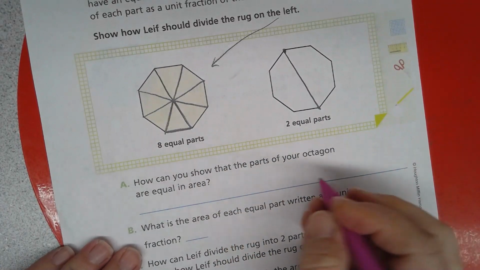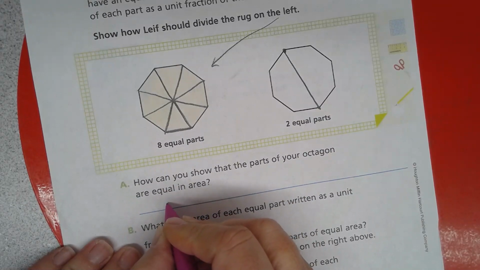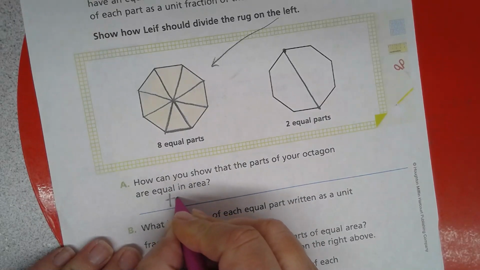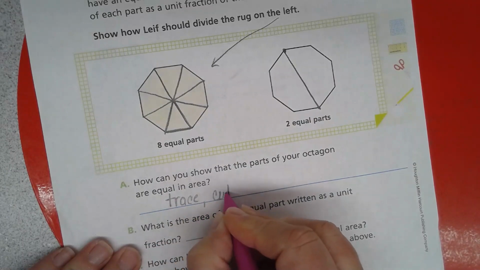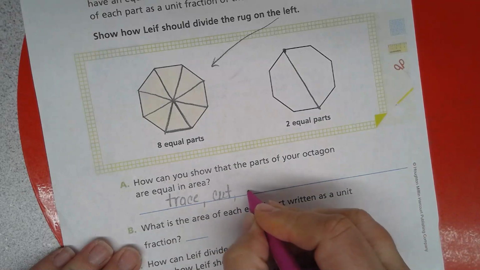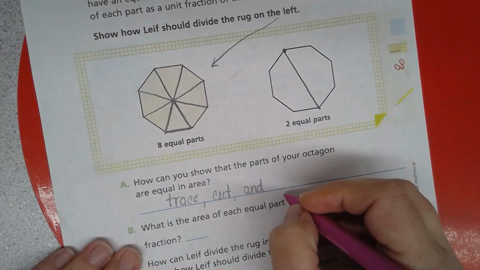So this is a little simple thing called trace, cut, and... I'll give you a second.